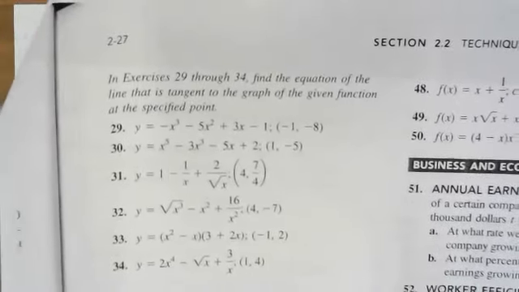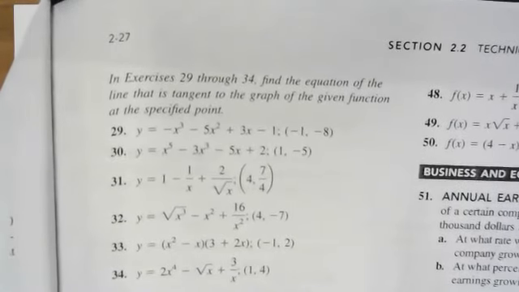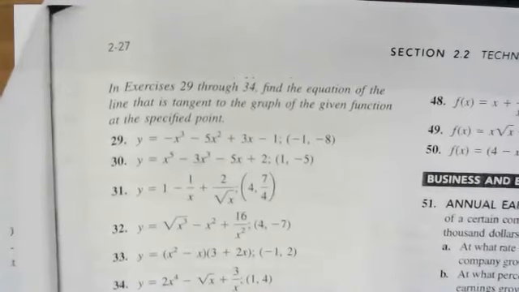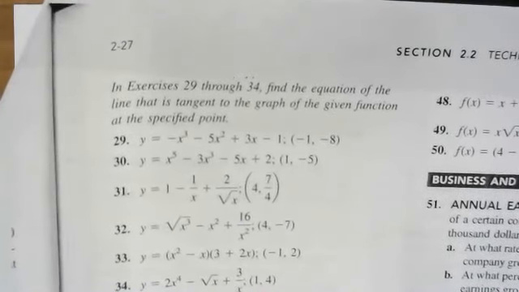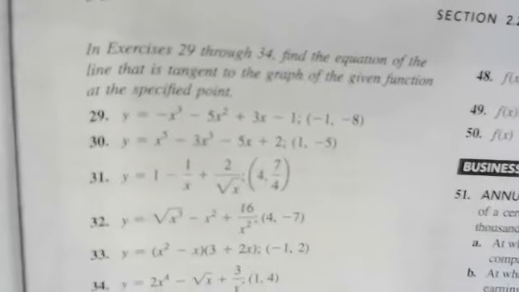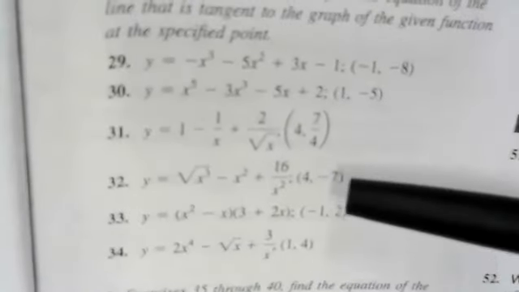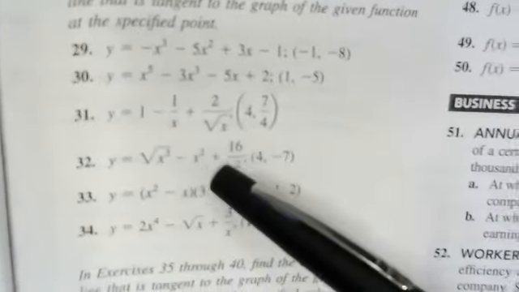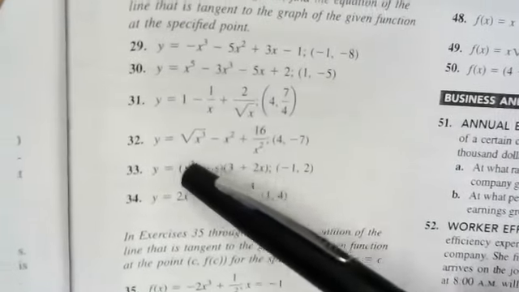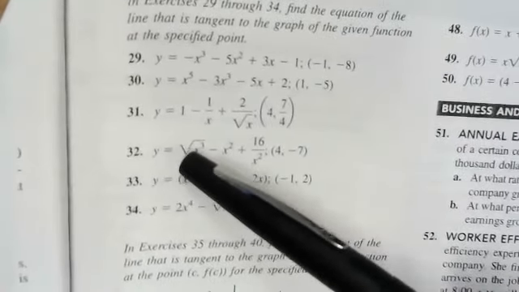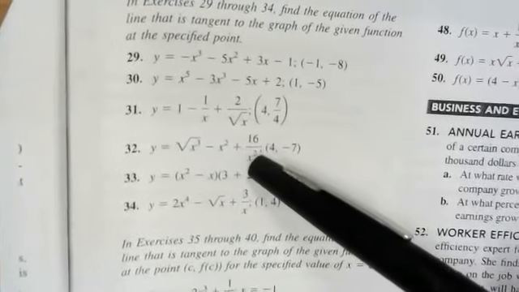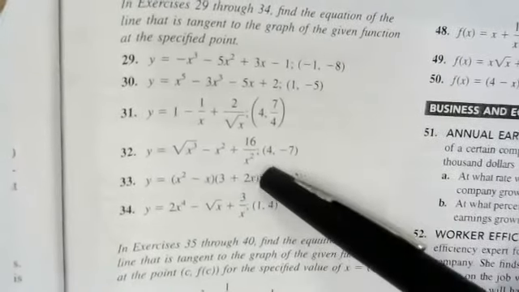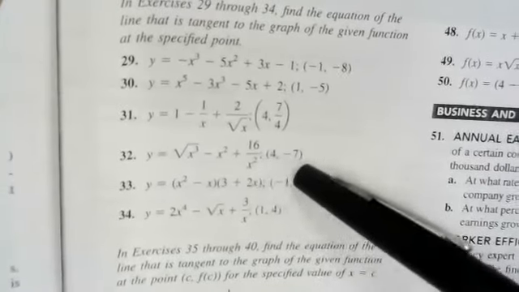The instructions say, find the equation of the line that is tangent to the graph of the given function at the specified point. In a minute, I'm going to do number 32, although I'm going to do one other problem before that. So for example, you can see that you're given, in this case, it's actually an equation, same thing as a function. And here's the point. So I'll do a couple of examples of this. But just once again, just to take a quick minute and explain the principle.